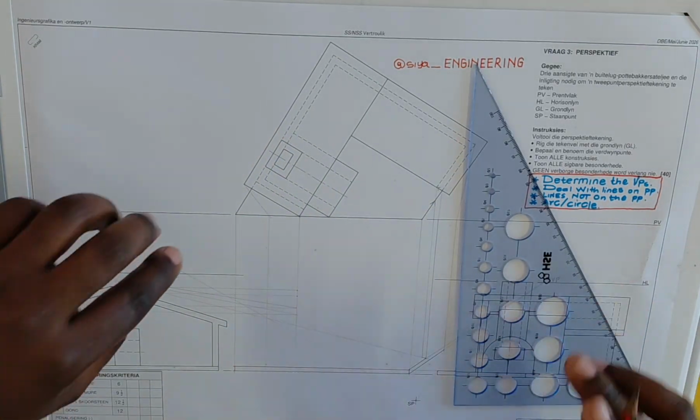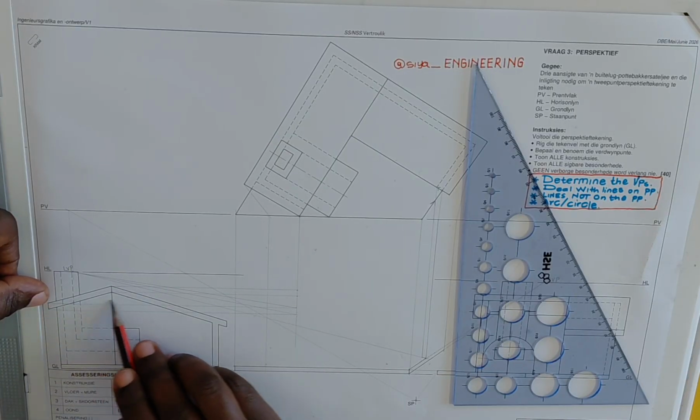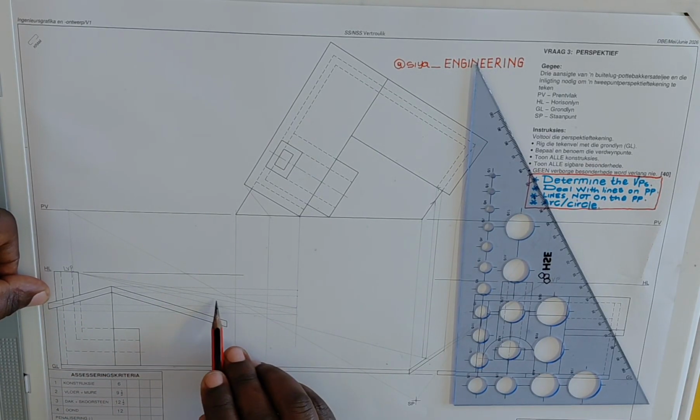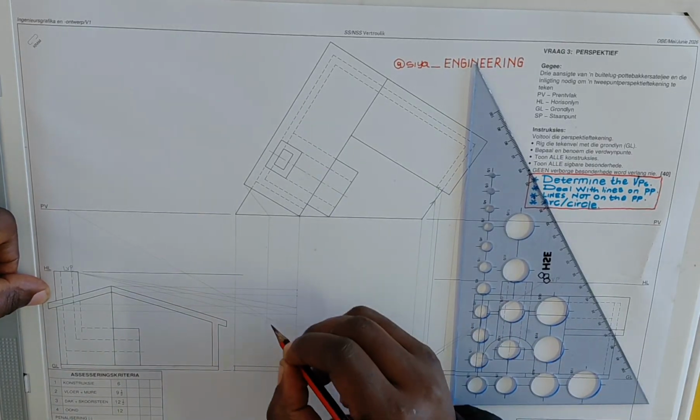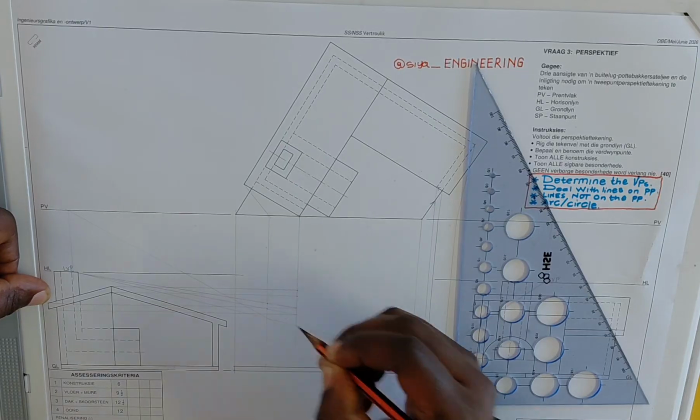Now, please don't get lost. Now we have points from here all the way to here, and then to the vanishing point. What we were actually looking for is this point and this point.